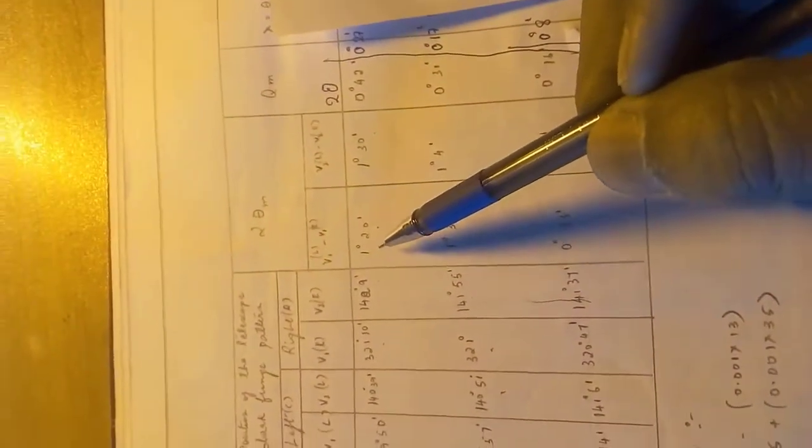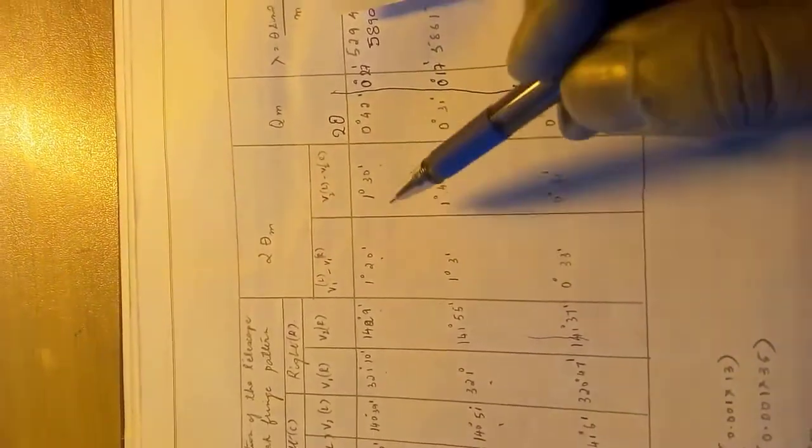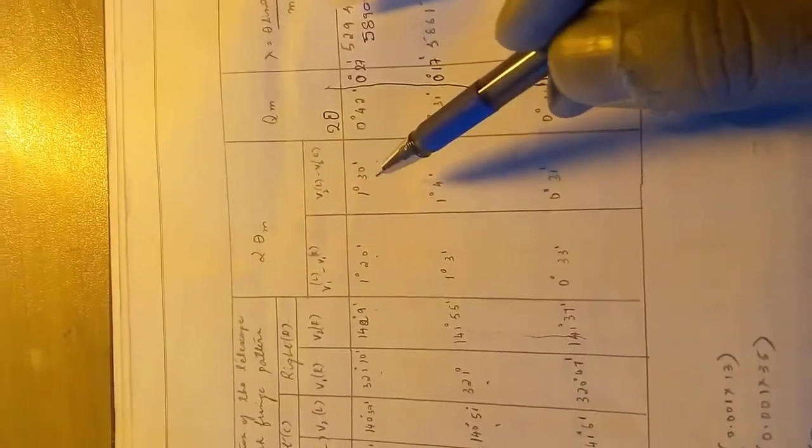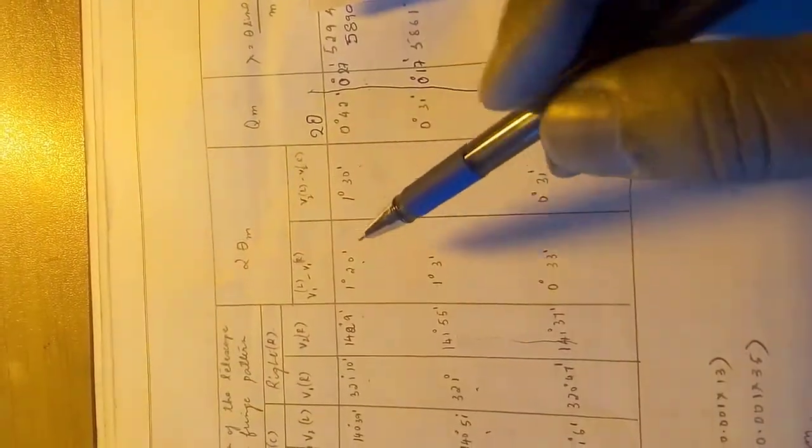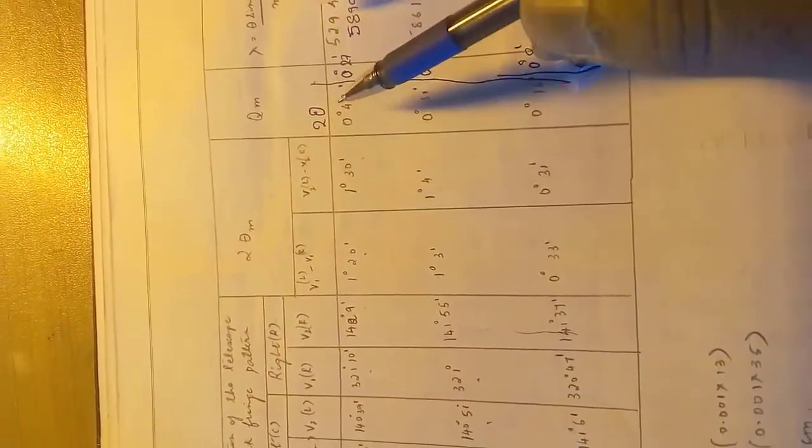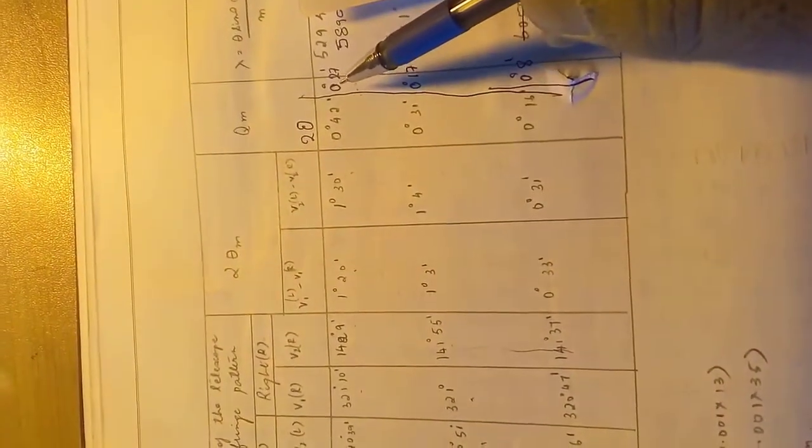Okay, now from the 2 theta, observe the vernier 1 and vernier 2 readings you will get here. Now average these two values and you will get one 2 theta value. Add these two and divide by 2, and you will get the 2 theta value. From 2 theta, divide by 2 and you will get the theta value. Very easy way to get the theta values.